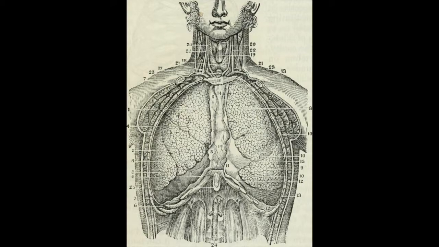Alveolar pores connect adjacent alveoli, allowing pressure to equalize throughout the lung. The capillaries of your pulmonary circuit are intertwined with the alveoli. This is where gas is exchanged by simple diffusion.